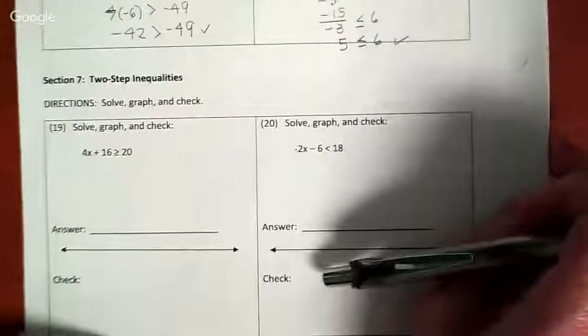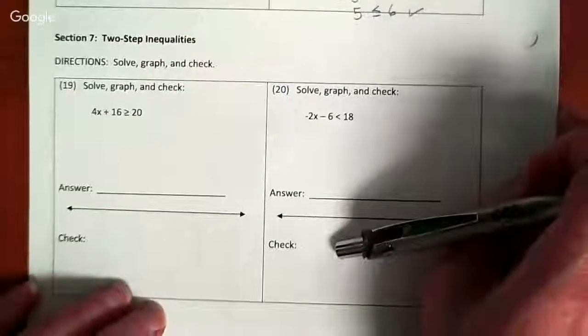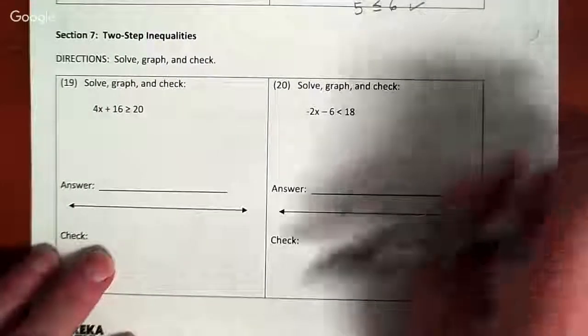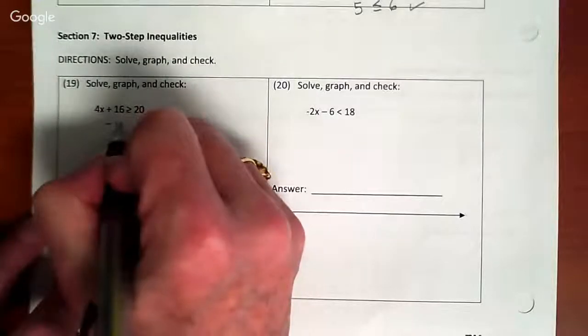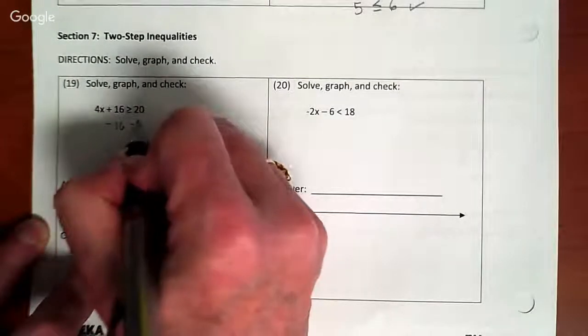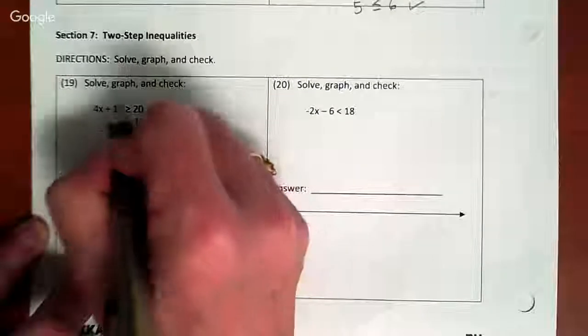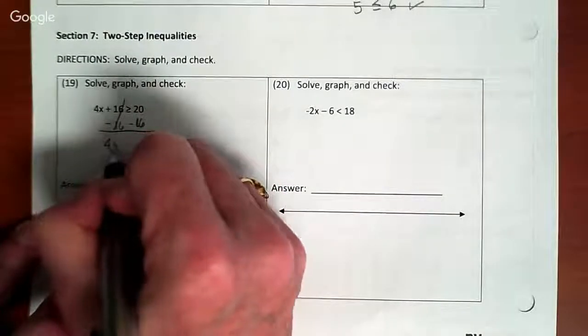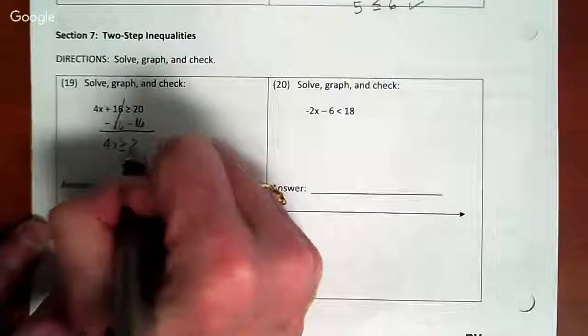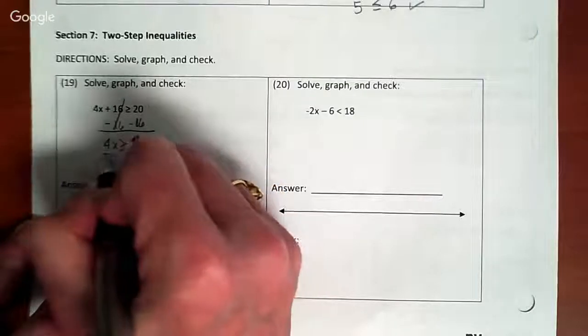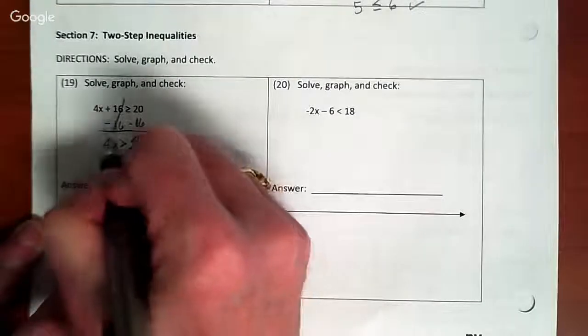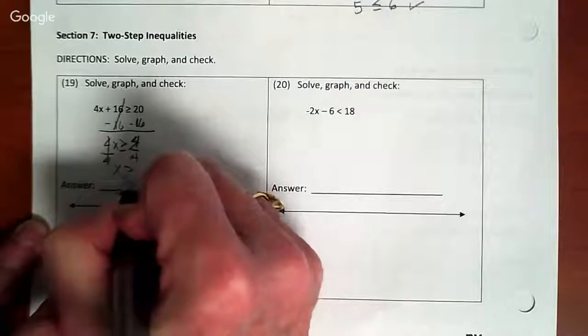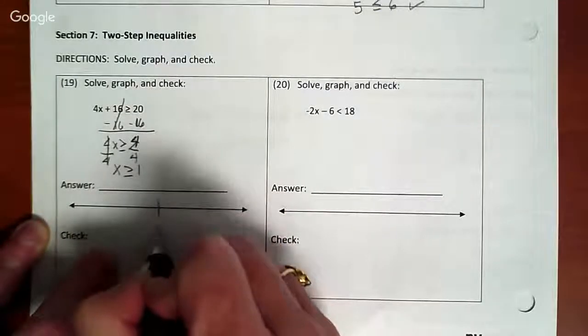Now we've got two-step inequalities, same thing. We can subtract 16, just like with the equations, we're going to solve them the exact same way. So we've got 4x is greater than or equal to 4. Divide both sides by 4. x is greater than or equal to 1. So let's graph that.